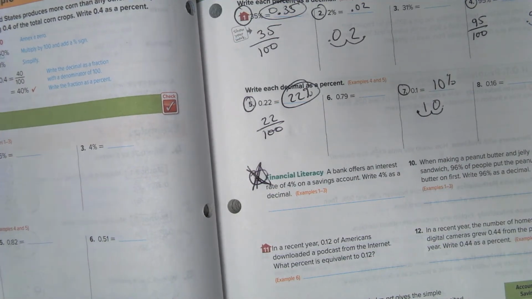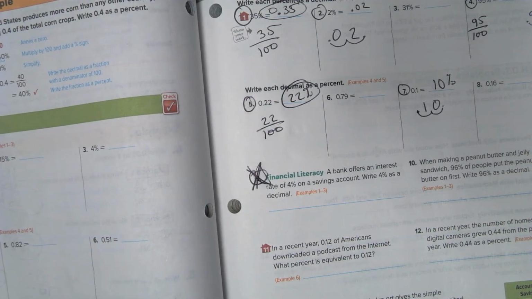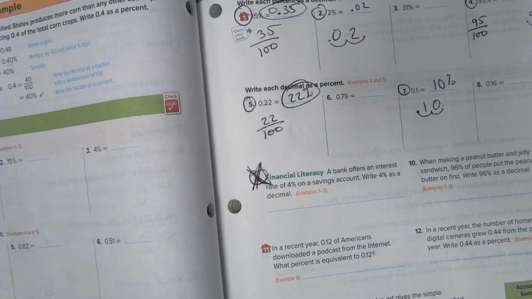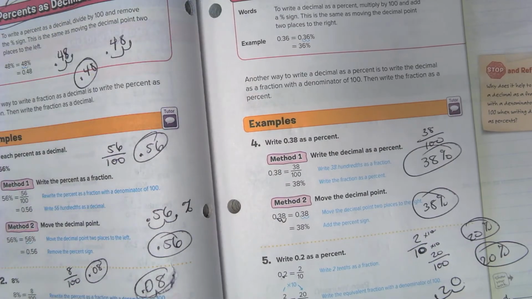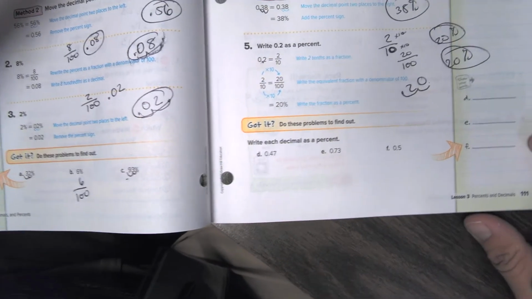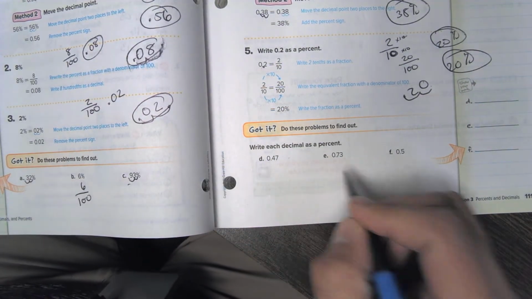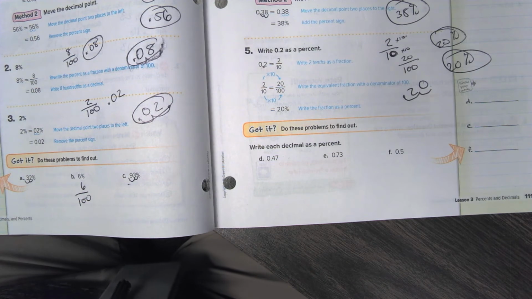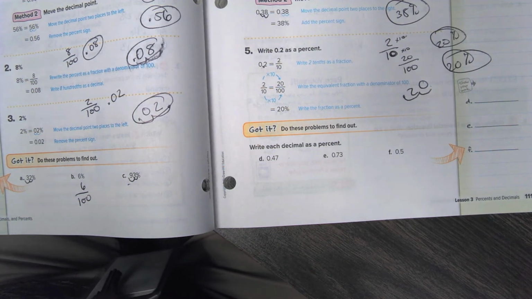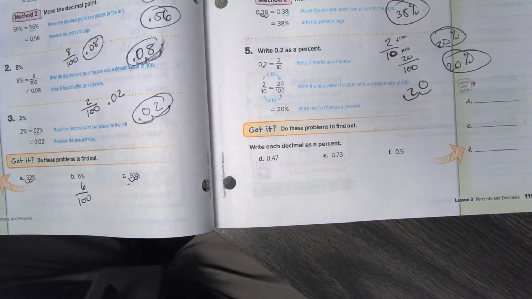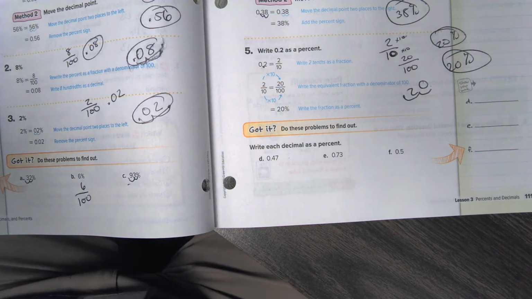You're making a percent into a decimal, and then vice versa, a decimal into a percent. That's the goal today. Now I want you to go back to page 111, and do D, E, and F. You're changing these decimals into a percent. Use either method. I don't care which method you use, whatever is easiest for you. So go ahead and pause the video, do those, and come back.